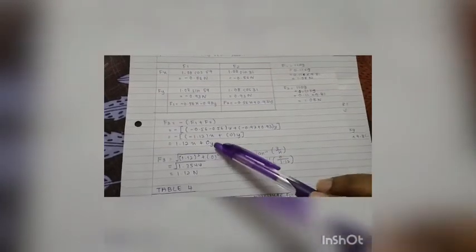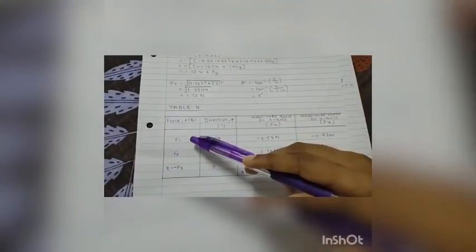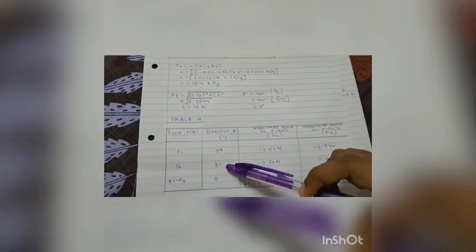So the y value is here and the x value over here. So 0 over 1.12, shift tan, you will get 0 degree. So this is the value over here. For F1, F2, F3, the directions are 59, 31, 0.